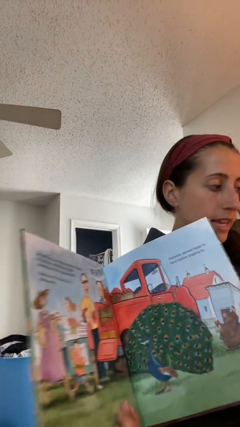So we're going to stop right there. So, what do we know about the peacock so far? What do you know about him? Tell what you think. We don't know what the peacock has thought or said or felt yet in the story. They haven't told us any of those things, or he hasn't spoken. But he has had actions. He's done things. So what did he do when he got to the farm?